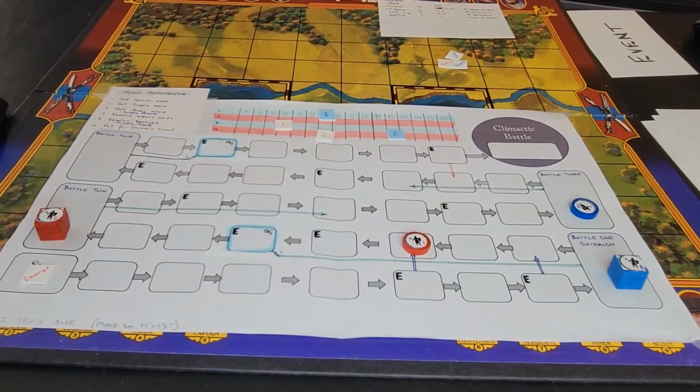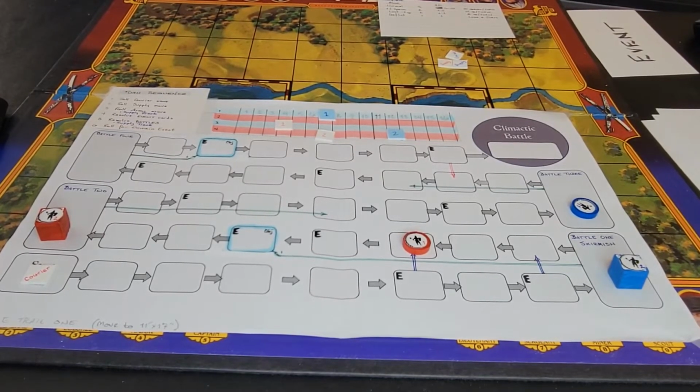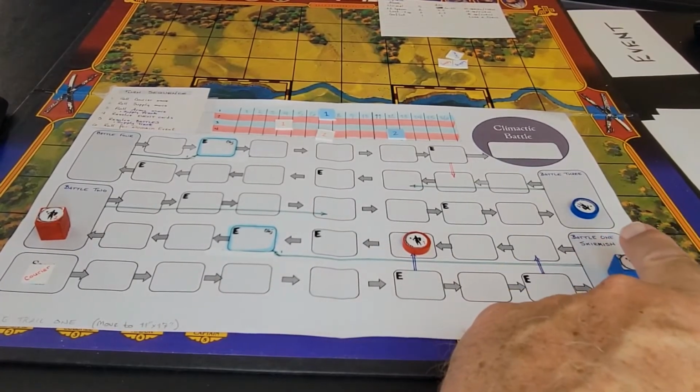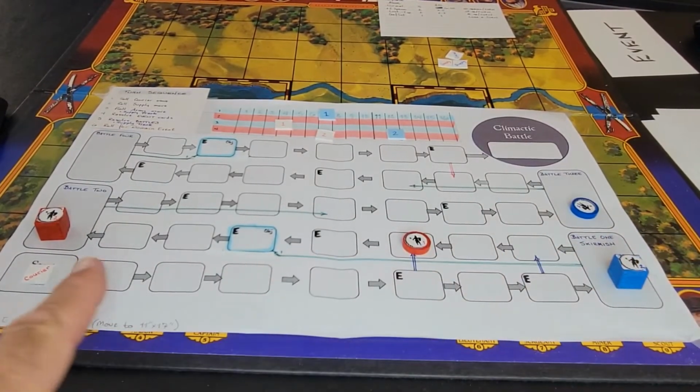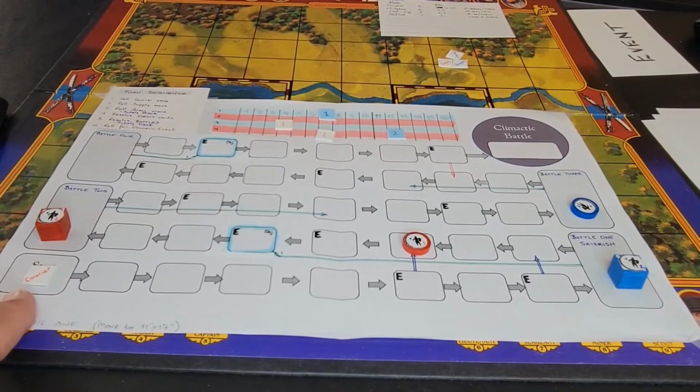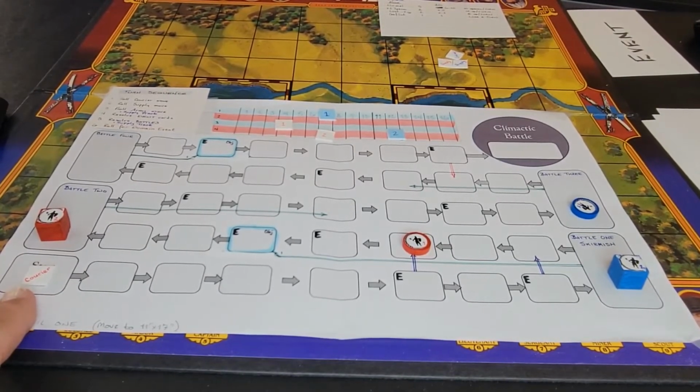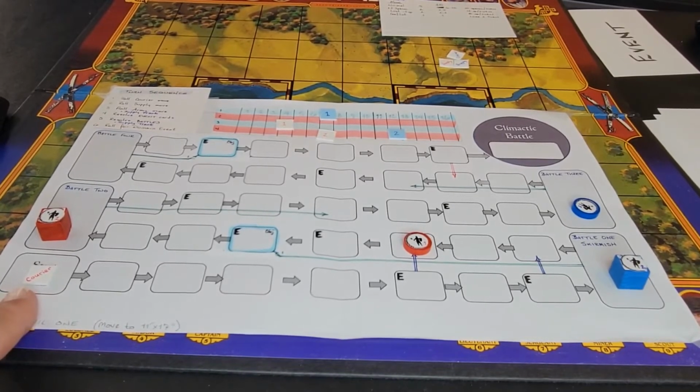So Red 1, at the beginning of their turn, will send a courier for supplies. On a D10 I rolled a 7, which means move 10 spaces. So the courier left from Battle 1 skirmish and made their way back to the headquarters. And the supplies will start from here on turn 4.